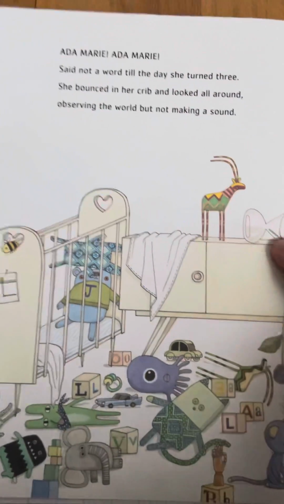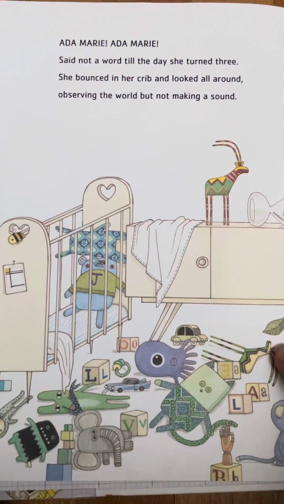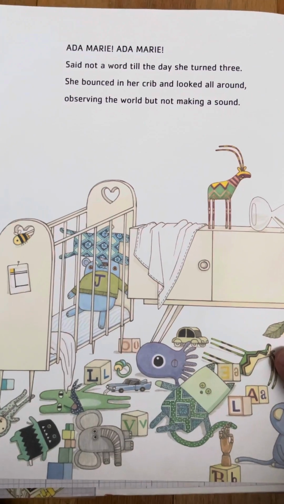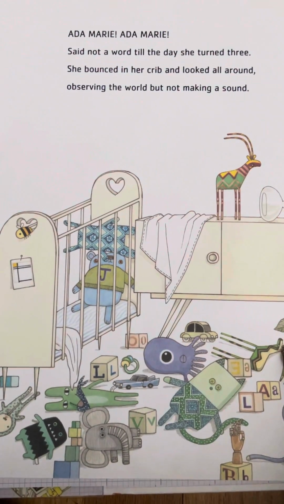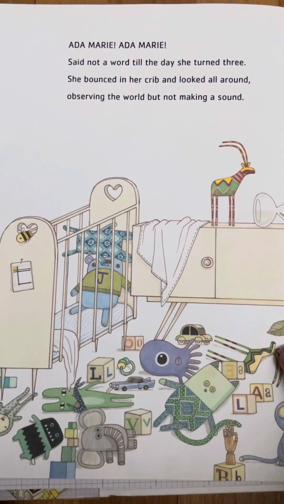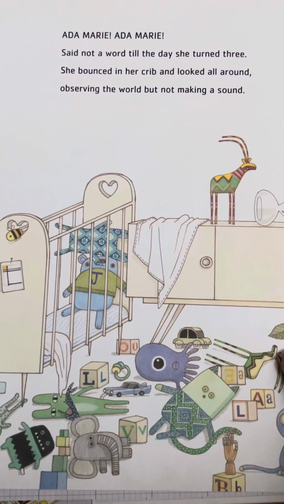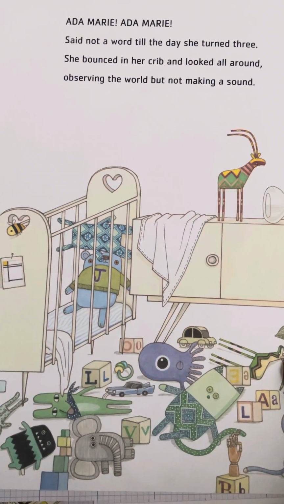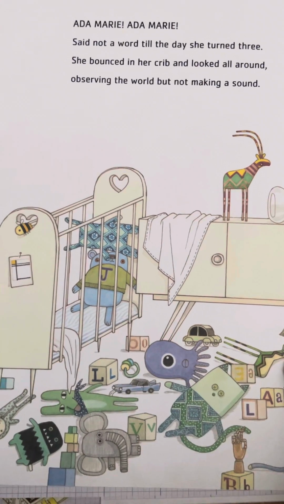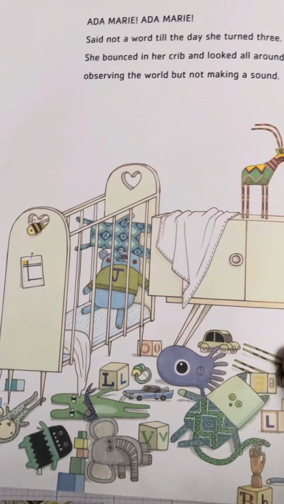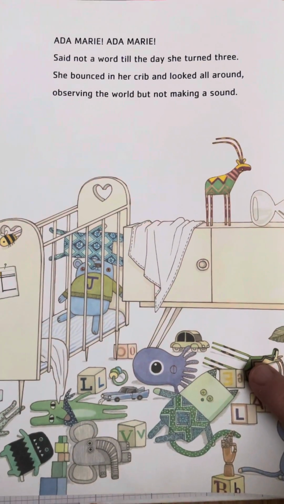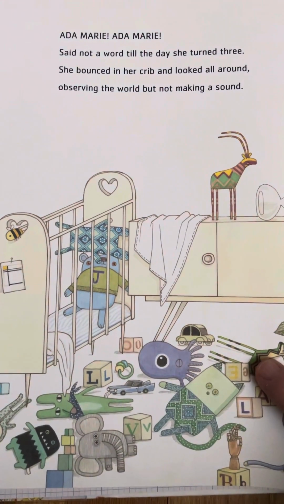Here we go. Ada Marie said not a word till the day she turned 3. She bounced in her crib and looked all around, observing the world, but not making a sound. The first thing that I noticed, did you notice? That it rhymes. And we can say that her name is Ada Marie.